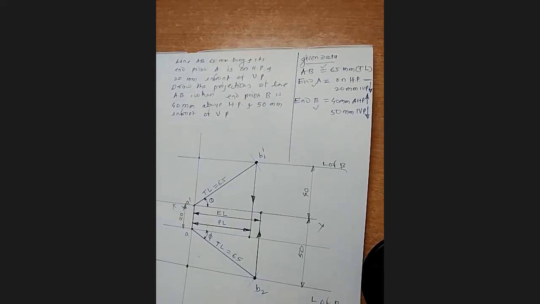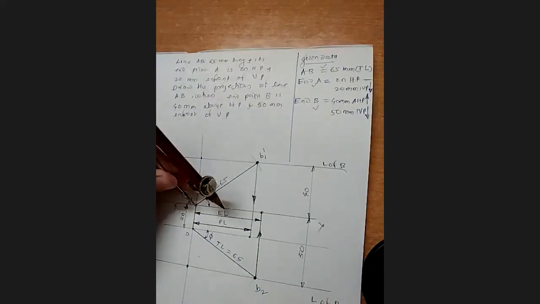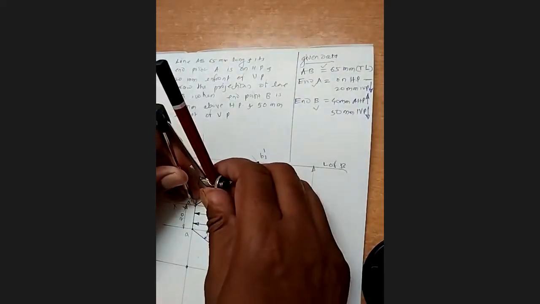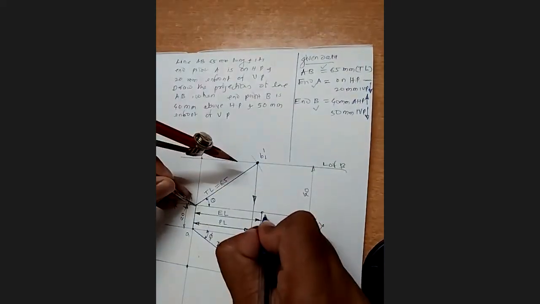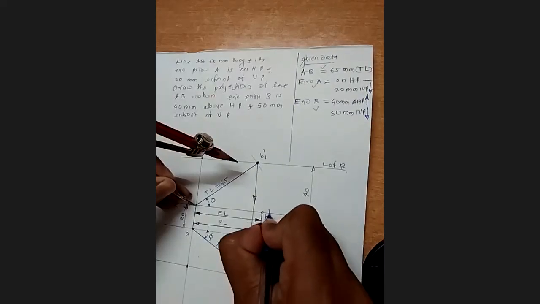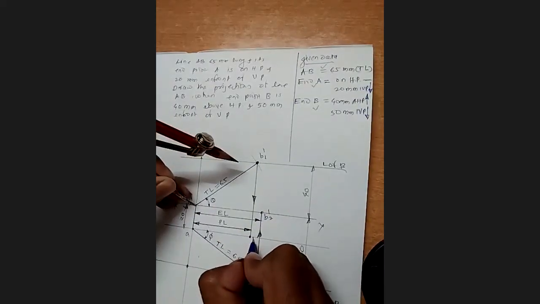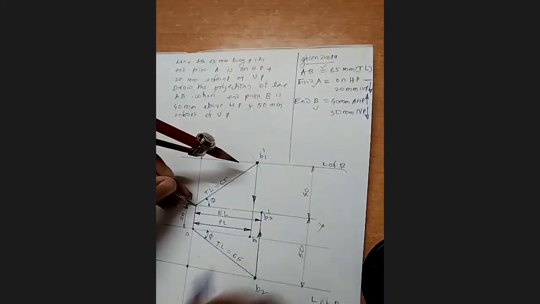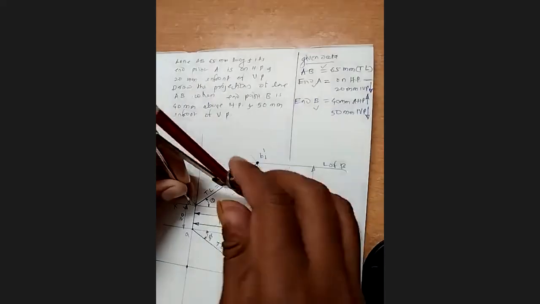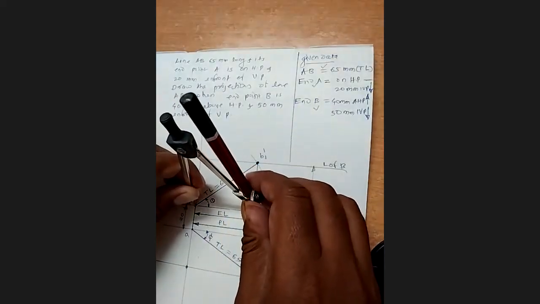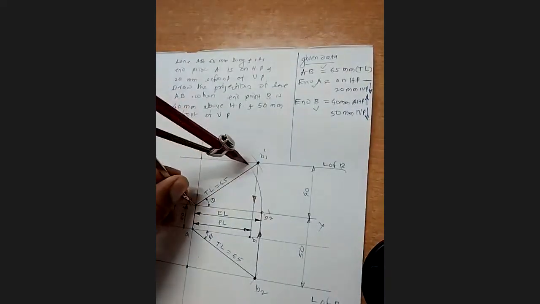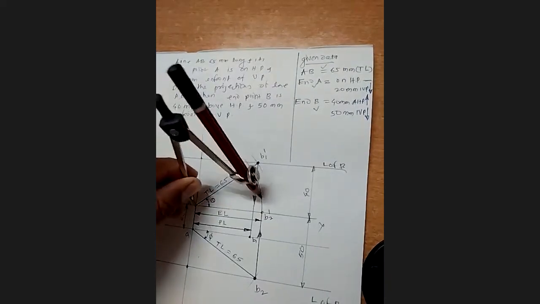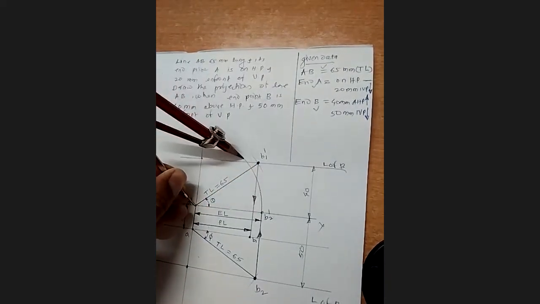Right. Now the simple thing you have to do: take the compass, keep the metal end at A dash, and take a distance. Even before that, I will name this B2 dash, and this point B1. Because in top view we will not use dash, only for front view we will be using the dash. Now I will take the arc, touching the locus. If the arc is going beyond that, not an issue, because it's an arc.